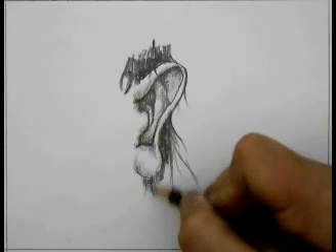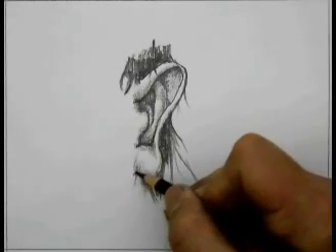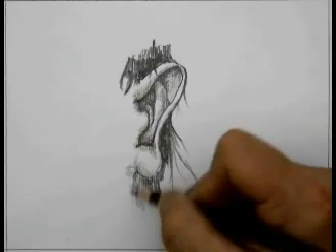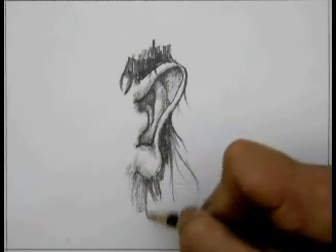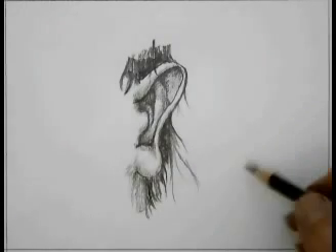Then we give you a little bit of an indication of the bottom of the neck right behind the ear as well, just so you get an idea of how that ear rests on the head. And keep in mind when you're doing your ears, they fall in between the eye line and the nose line on the face. If you haven't seen the proportions video, I suggest you do that as well.